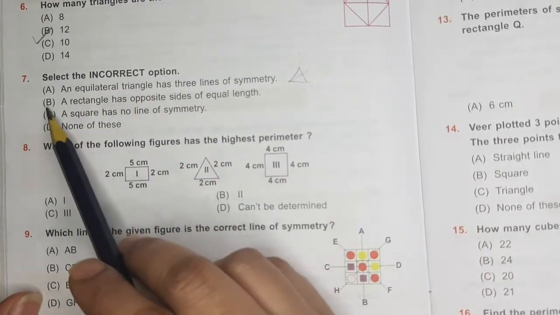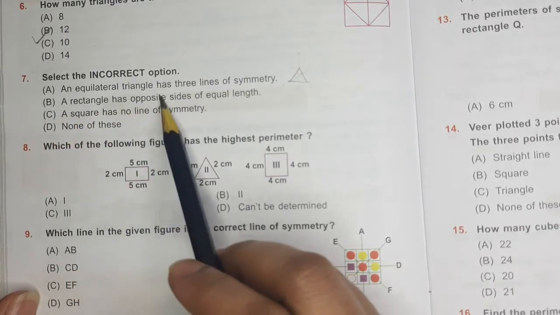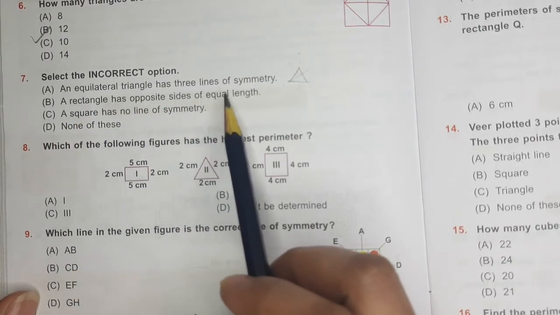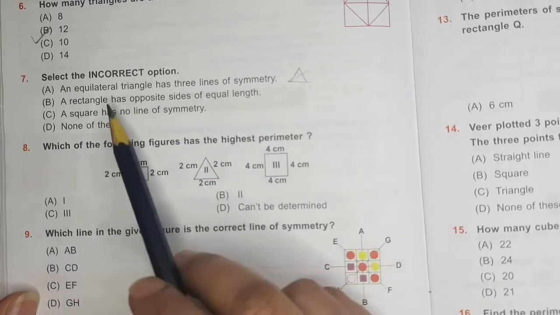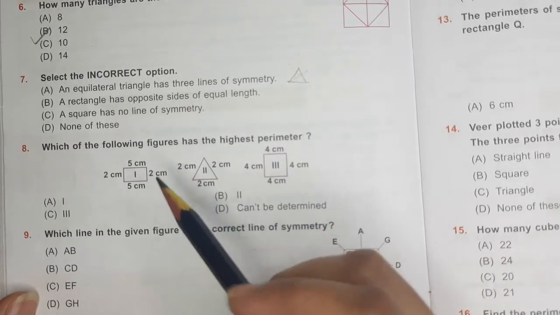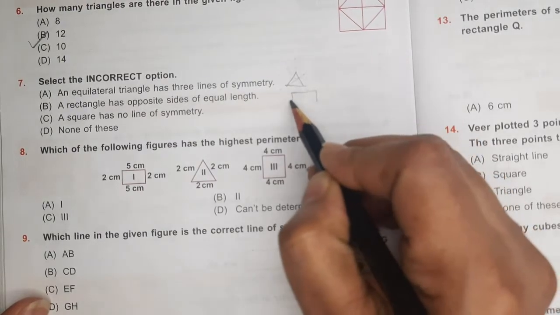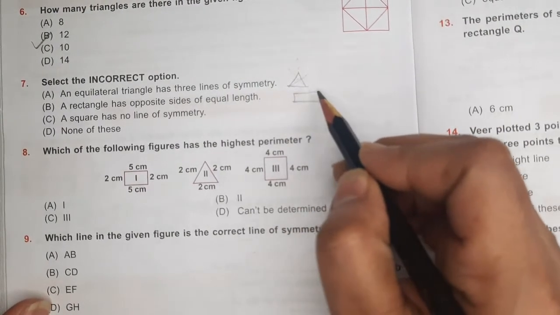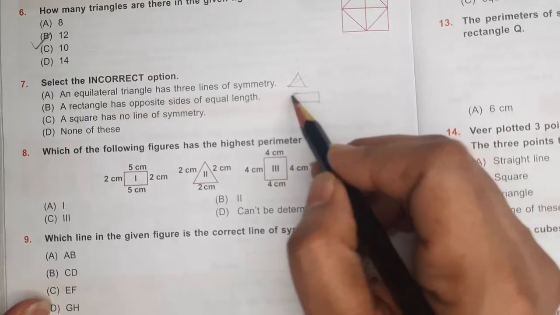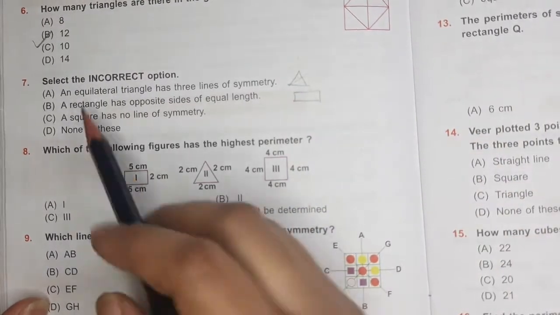Okay. Next option. A rectangle has opposite sides of equal length. Yes, that is the property of a rectangle where the opposite sides are equal to each other. So if I draw a rectangle, these two sides are equal and these two sides are equal. The opposite sides are equal. So this is also correct.